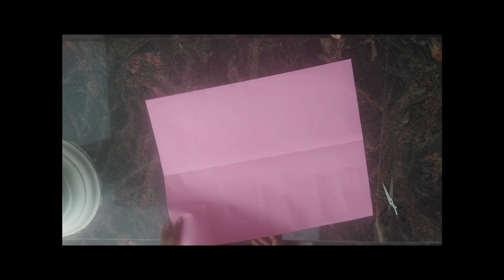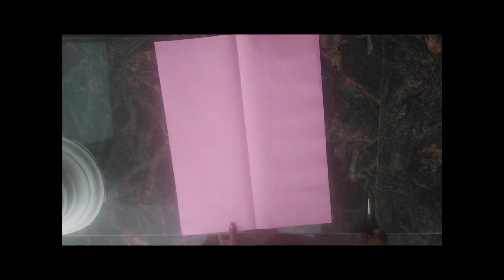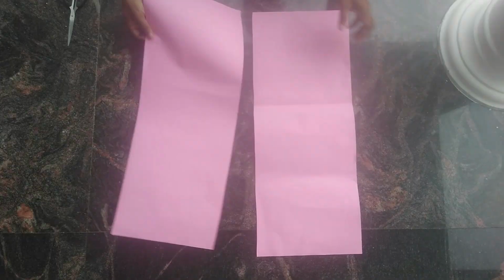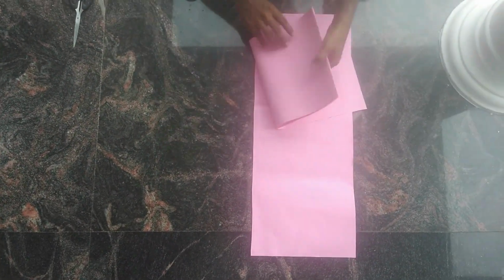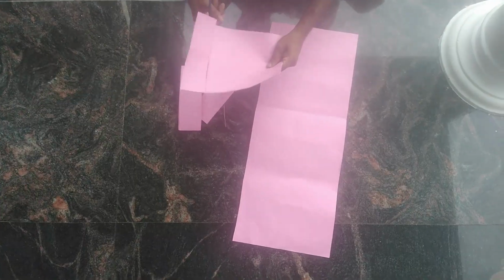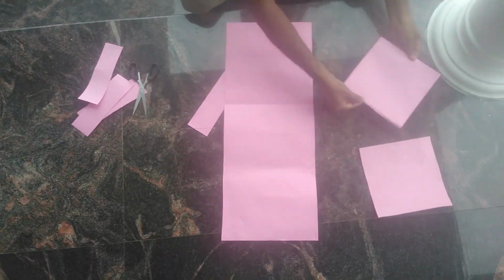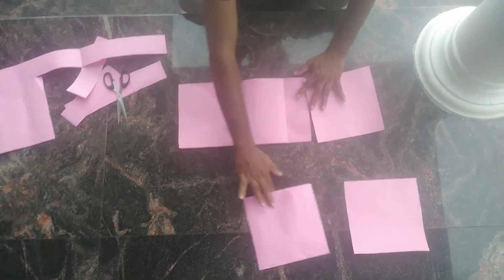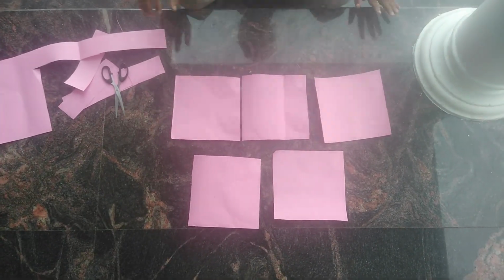The teacher can select any color she likes. The next step is to make 5 exact square pieces with 15 or 20 centimeters of length and breadth. It is better if we buy good quality chart paper of high thickness. Now we have prepared 5 square papers.